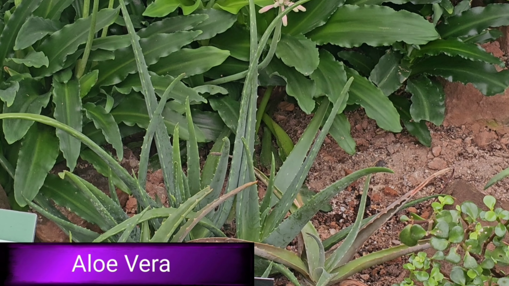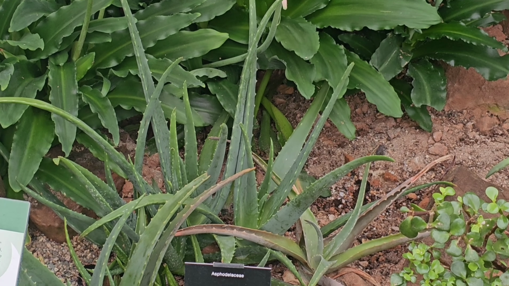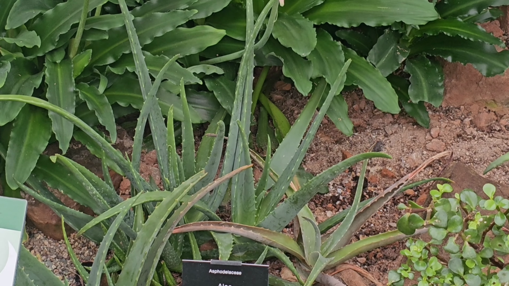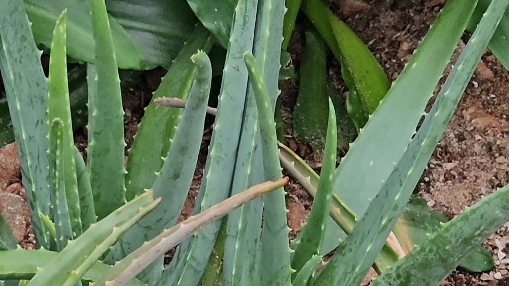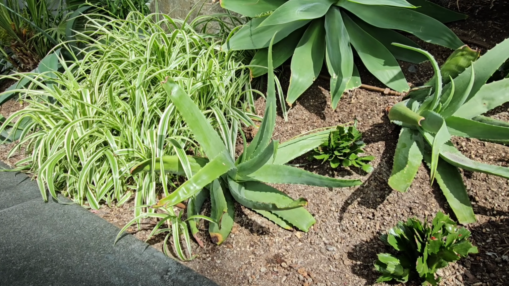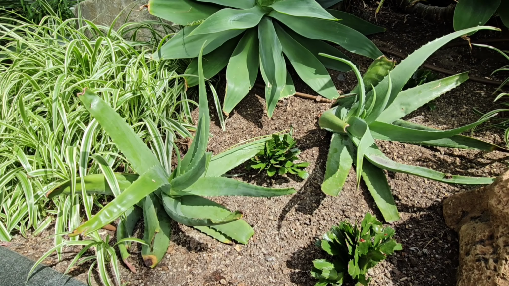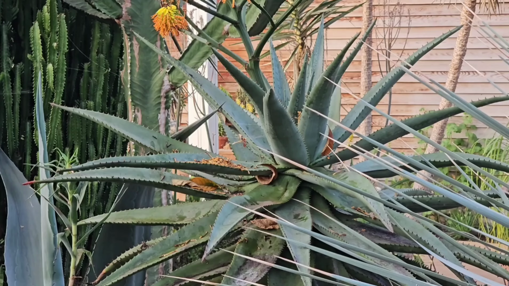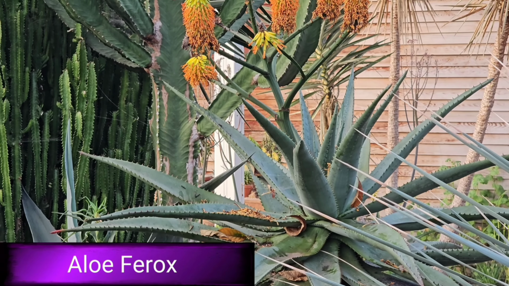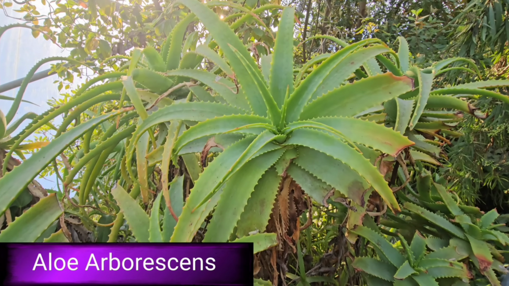Aloe's healing reputation dates back thousands of years to when Egyptians used it in embalming. Romans applied it to wounds, and it's also mentioned in biblical texts. Today, aloe vera gel is used in skincare, sunburn relief, and digestive aids. Aloe ferox produces a bitter sap used in laxatives. Aloe arborescens is used in traditional medicine across Africa.